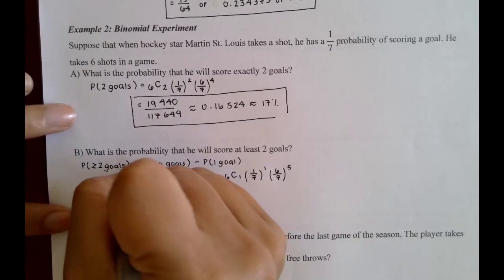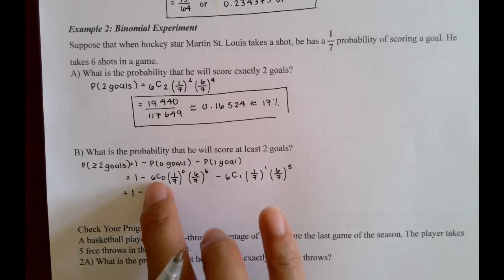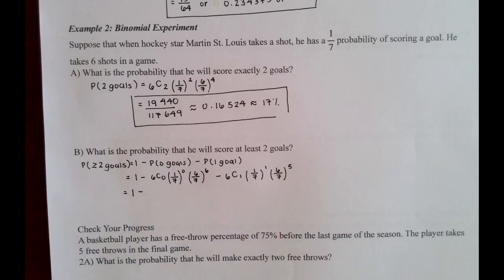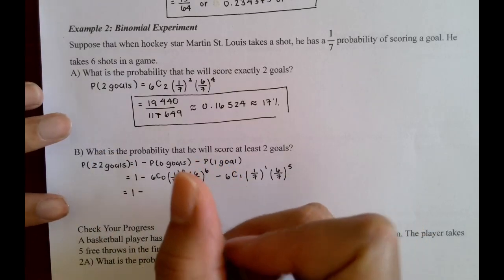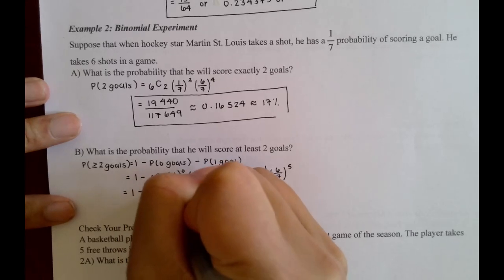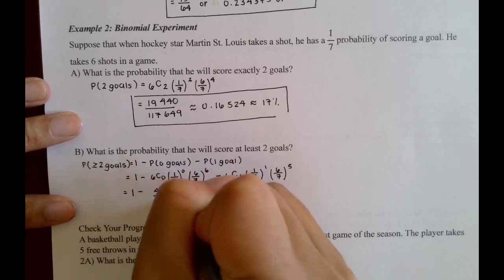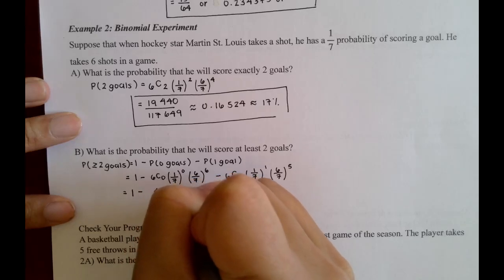So then let's simplify this. So 6C0, so this is 1. This is 1 as well. 1 times 1 is just 1. So we just need to do 6/7 to the 4th, which gives me 46656 over 117,649.